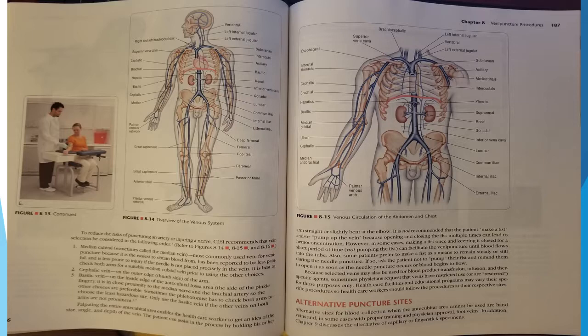Number 1, median cubital, sometimes called the median vein. It is the most commonly used vein for venipuncture because it is the easiest to obtain blood from, and has been reported to be less painful and less prone to injury if the needle is not placed precisely in the vein. It is best to check both arms for a suitable median cubital vein prior to using other choices.